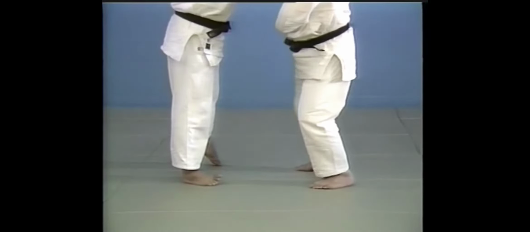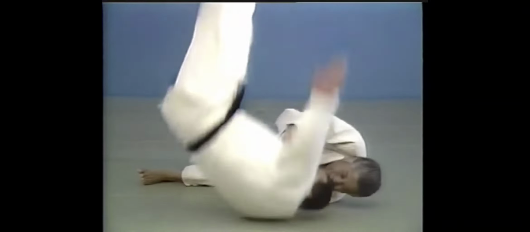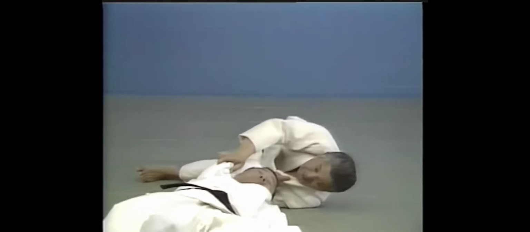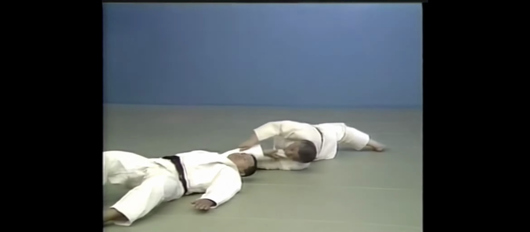Observe the off-balancing to the side and sacrificing motion. Pull your opponent to one side, make him go off balance, then throw, sacrificing yourself. As you can see, in a Yoko Otoshi, off-balancing and throwing are done to the side.